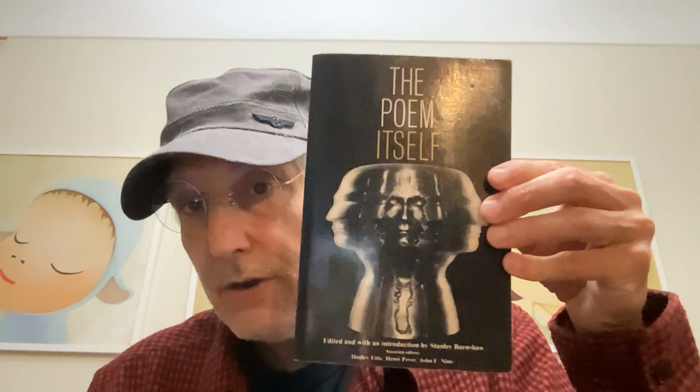I brought along to show a book of my favorite anthology of poems in translation. The poem itself, edited by Stanley Burnshaw, I think. I read this when I was young, and it takes the European languages. So we've got poems from the French, German, Spanish, and Portuguese, and Italian. And it is really unique in its method. It gives you a prose translation, line by line, with interspersed commentary.